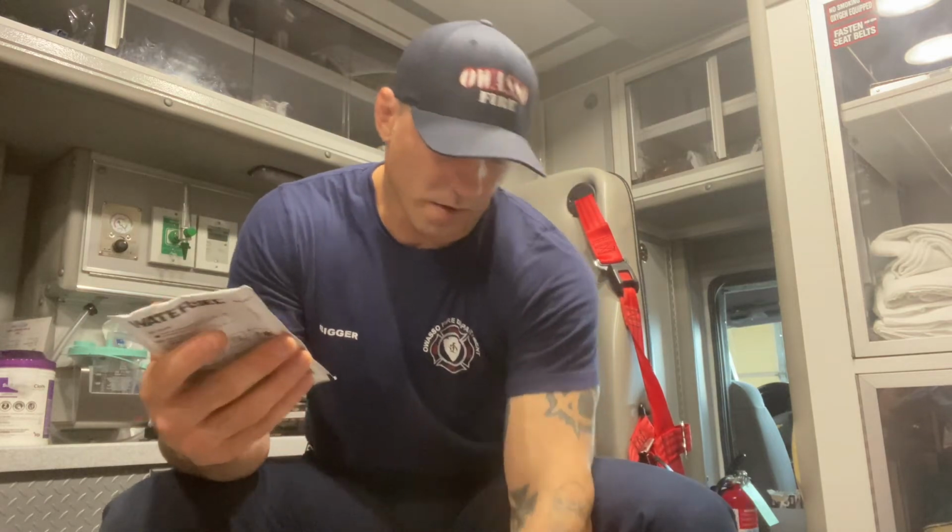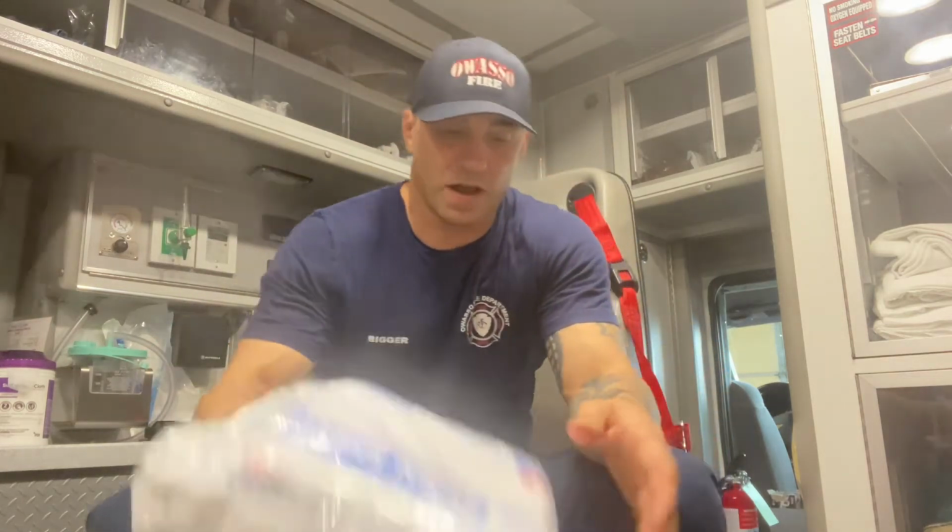We have a lot of these. There's different sizes. This particular one's a 4x4. There's 5 in your bin. They have a lot of sizes of these, up to real big ones. Bigger burns than that, we have a burn sheet.